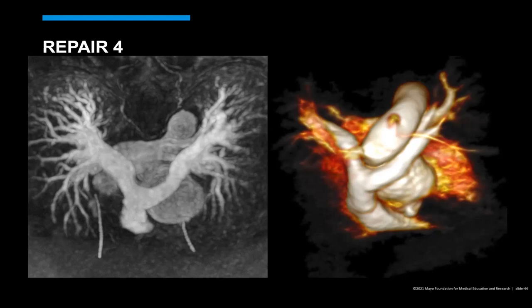So you might see some images that look like this, and they might ask you what was done in this case. And so you'd want to look for arterial switch, Jatene, or LeCompte maneuver. Okay.